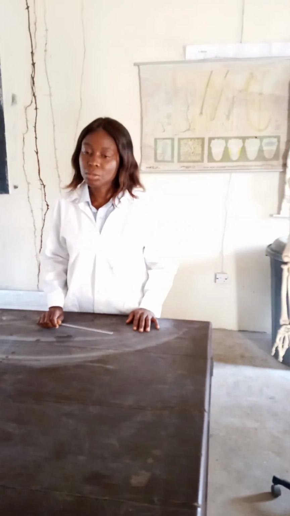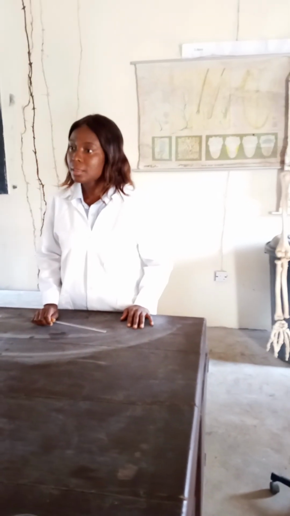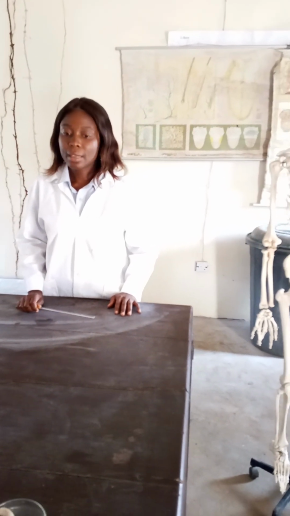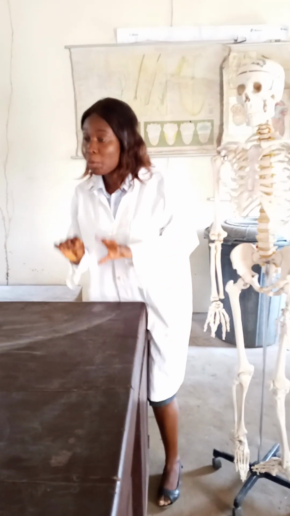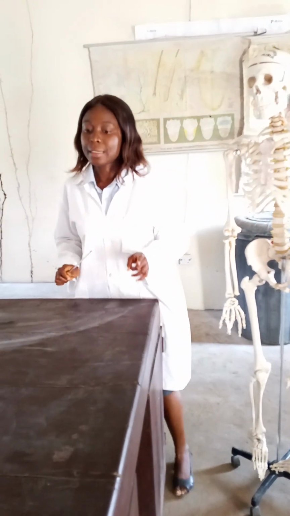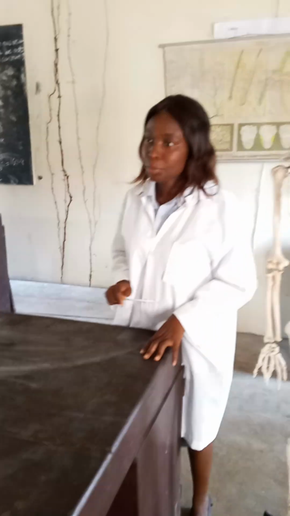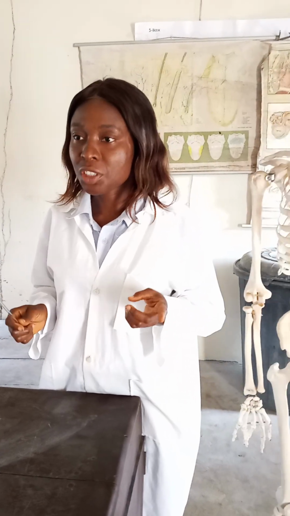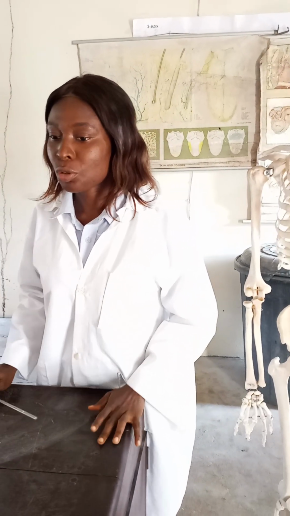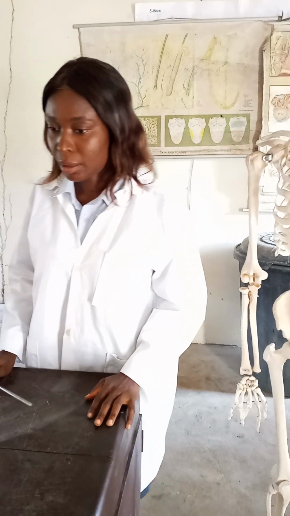For today, we are going to look at the skeletal system. The skeleton, as a word, is defined as the bony framework of the body that gives shape, support, and protection to the delicate organs in the body. So it gives protection, it gives shape, and it supports the structure of the body.